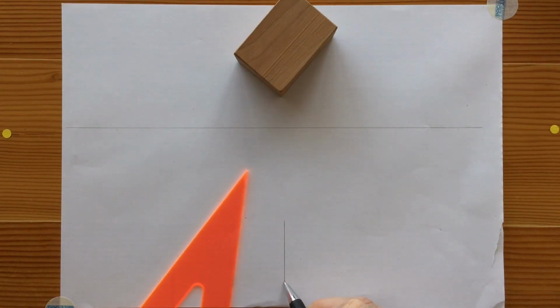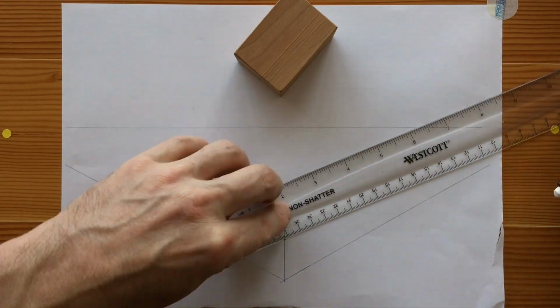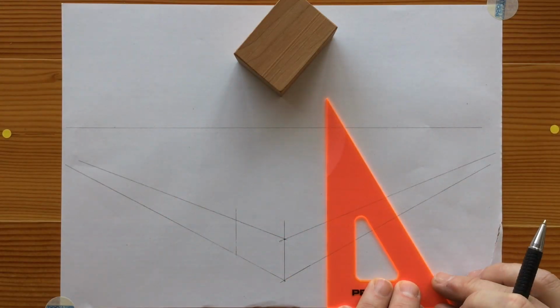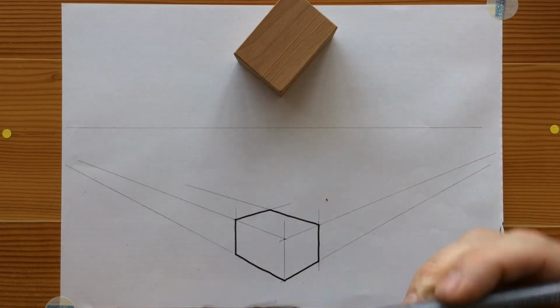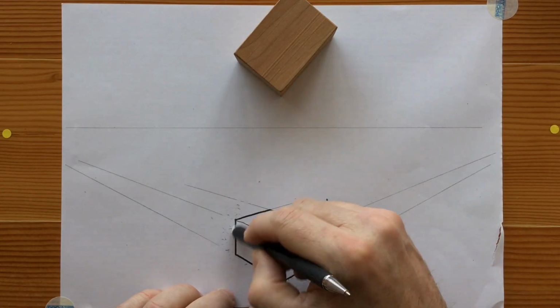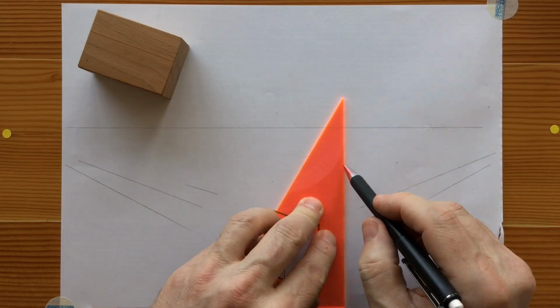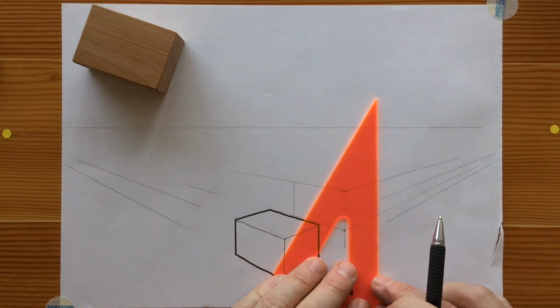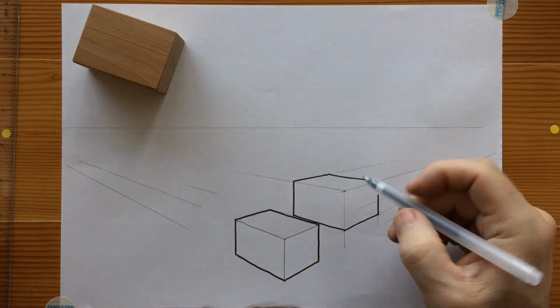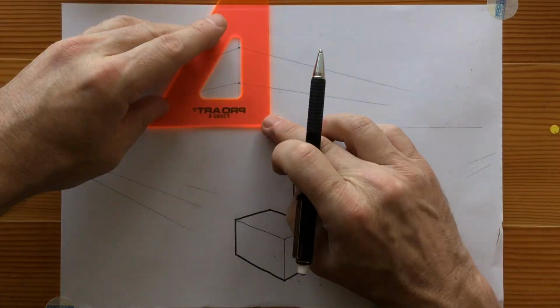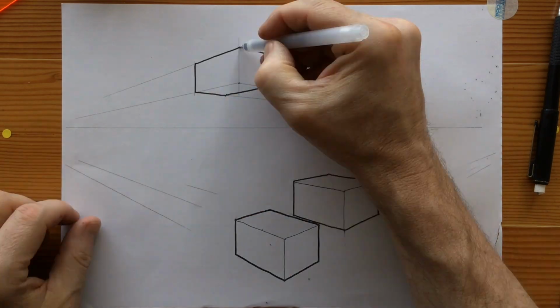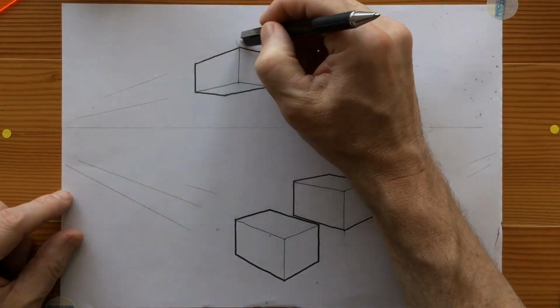First, consider a block below the horizon and centered. We draw it by first drawing the front corner, like the fence post, and then drawing the sides and top. Now see how the apparent position of the block changes when we locate the front corner of that block in different places relative to the horizon and the vanishing points.